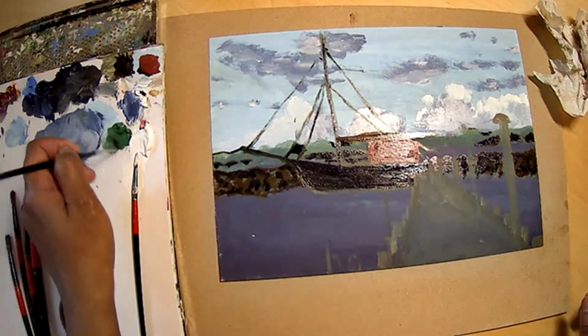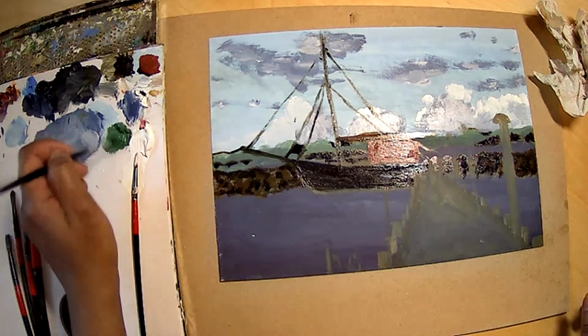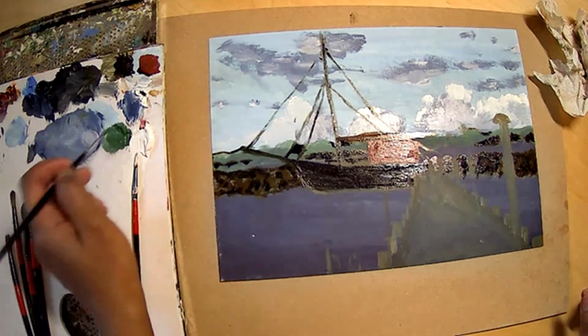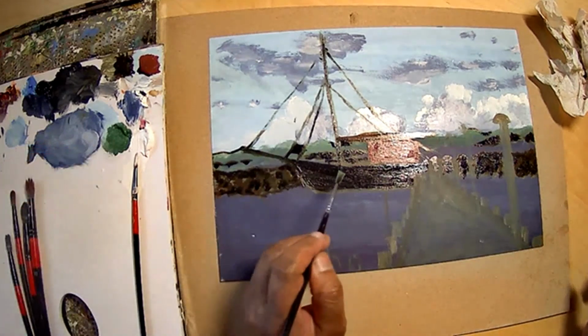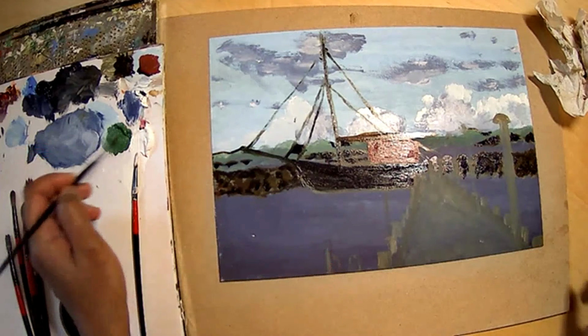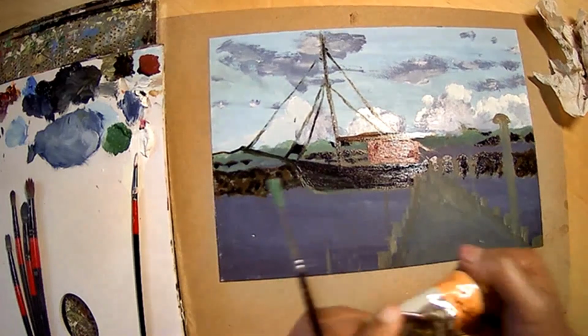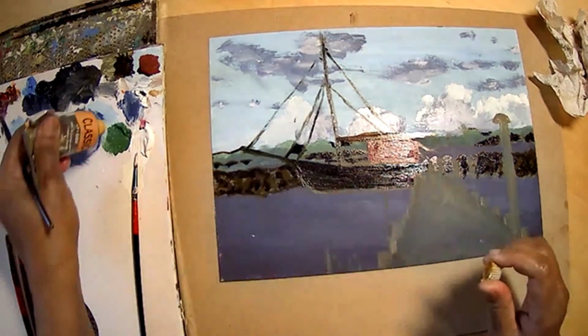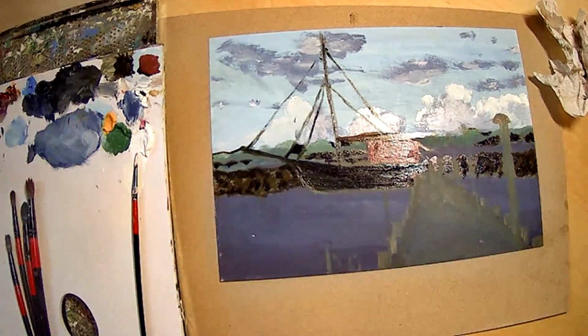Yeah, I still have the brown, but that is okay. I just want it to be used here. And like I said, I wanted it to be slightly greeny, these areas. I like it when I add cadmium orange. So I'm adding a little bit of cadmium orange to this green.